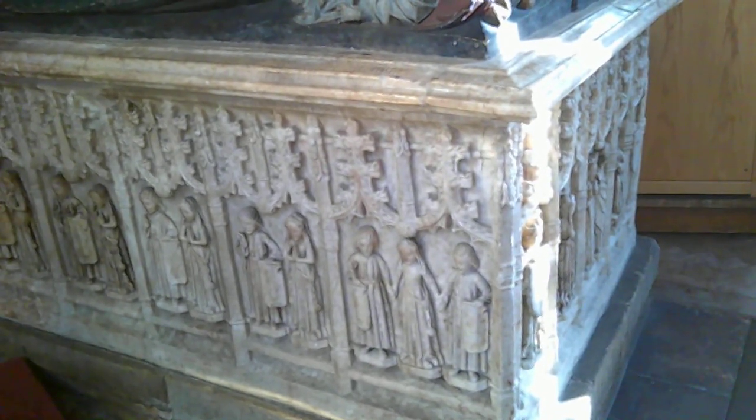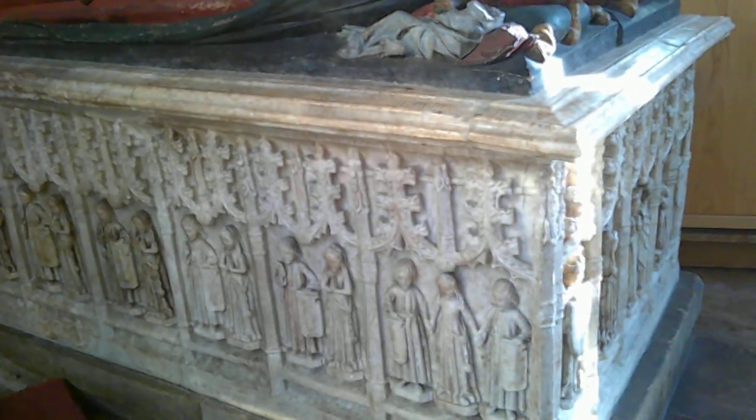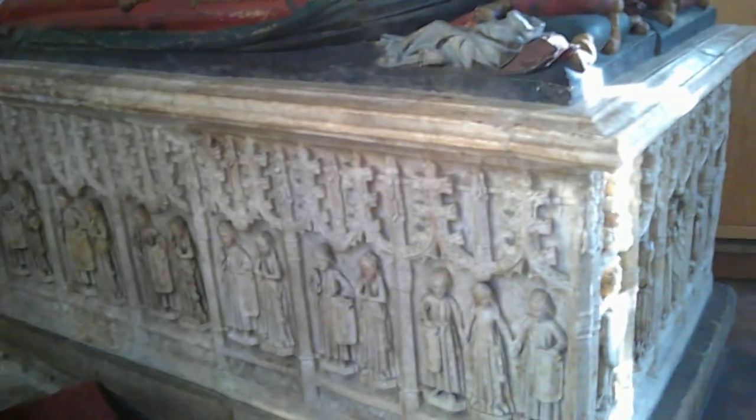You can see the girls in their fashionable gable headdresses, and the men in their long tunics, and the gentlemen are holding shields that would have been painted with their arms. So these are, I would suspect, the daughters of the family, and then they're depicted with their husbands. And one of them, the one here, has two husbands because one of them would have died young.